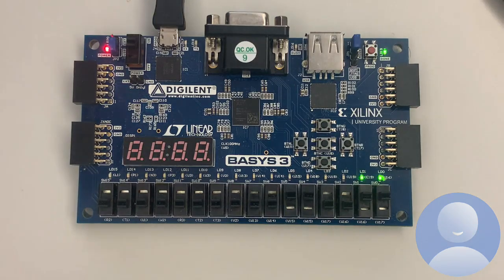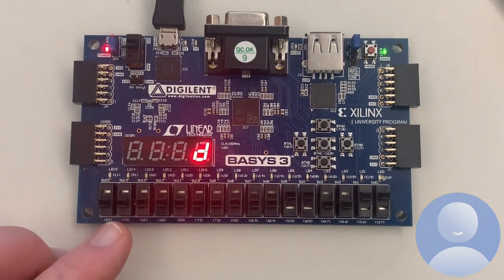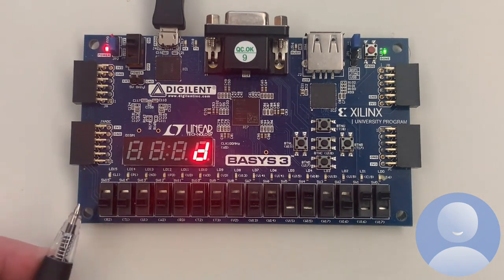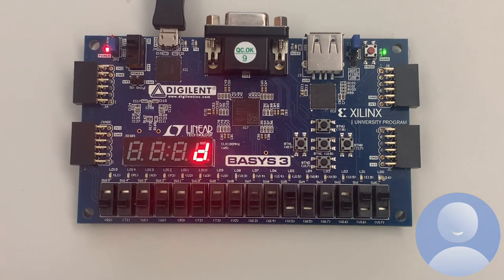The part 4 design is very different. When we program the board with that, we see the 7-segment display displaying the letter D. And that is because the two rightmost switches, switches 14 and 15, are now being used to control what letter is displayed on the rightmost 7-segment display.